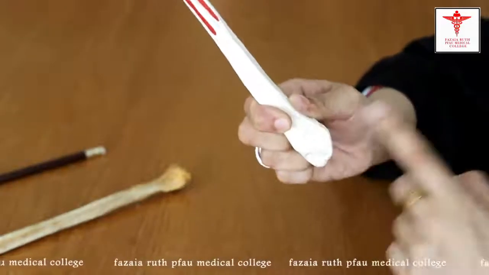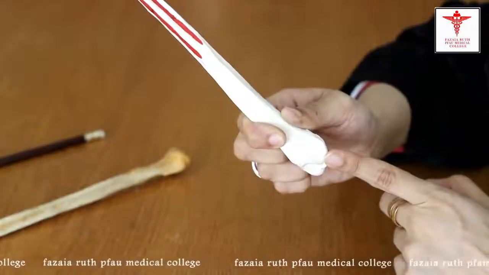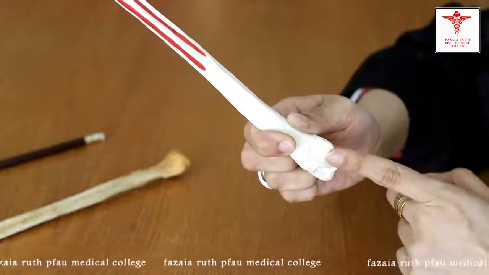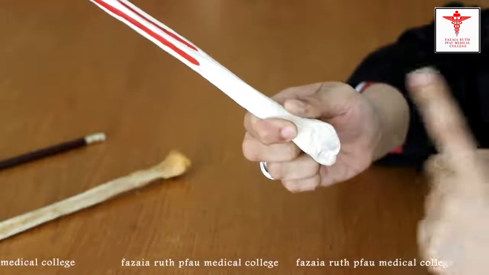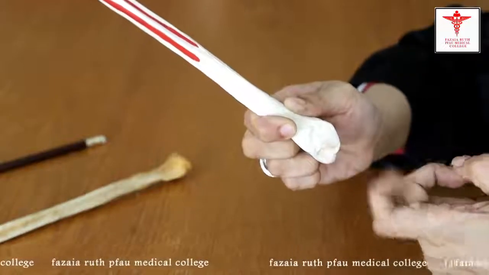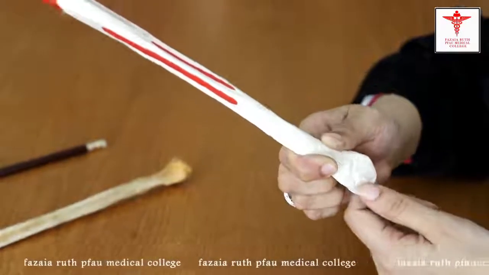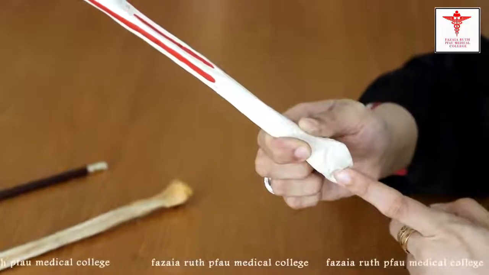This is the articular facet for the talus bone, which is one of the tarsal bones. So it forms the joint with the talus, that is the talofibular joint, right? And posteriorly you are going to see a fossa, which is known as the malleolar fossa, right? So the fossa on the lateral malleolus is known as the malleolar fossa.